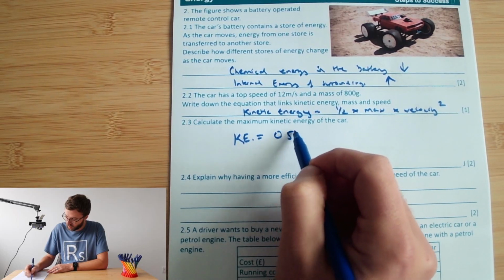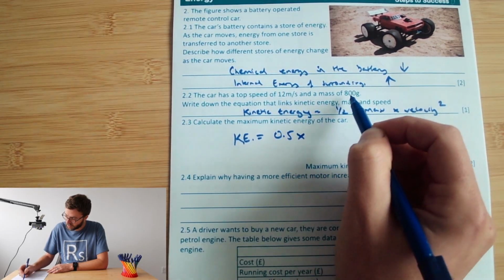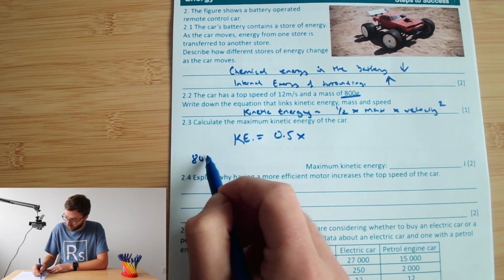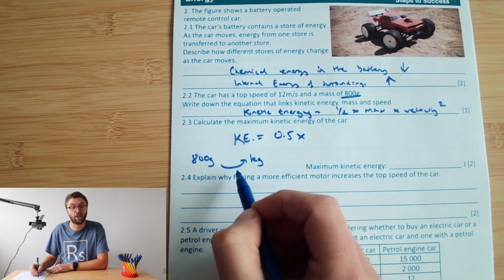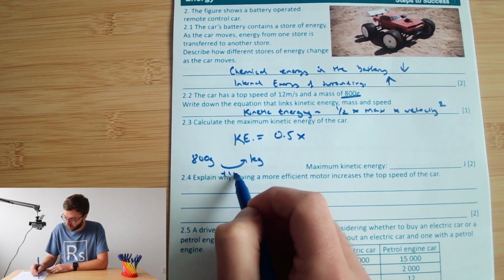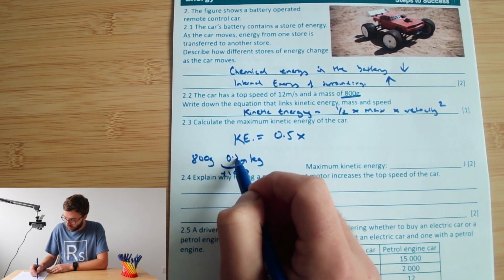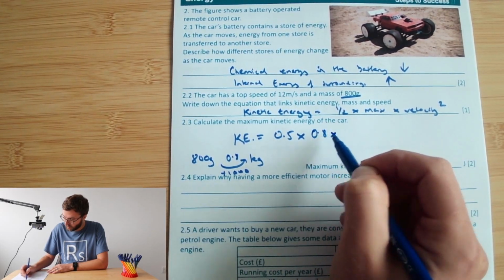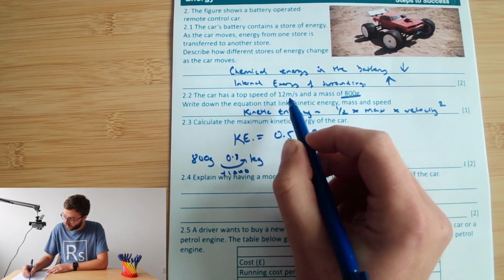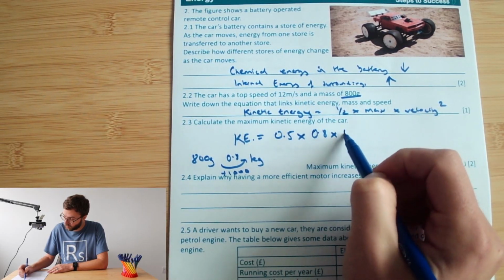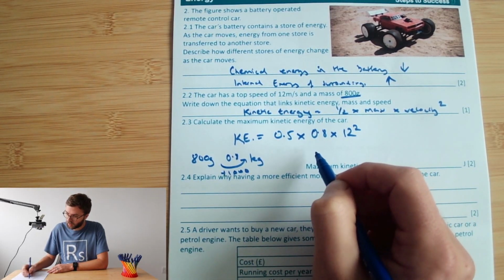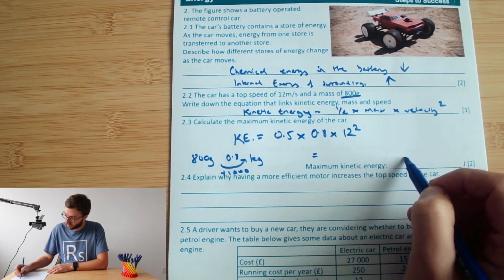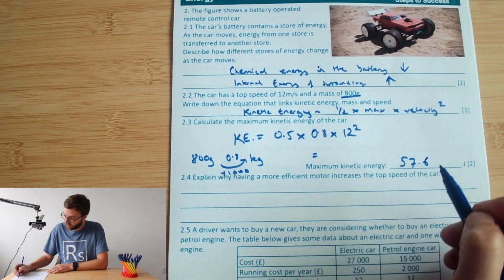It's a half multiplied by the mass. The mass here is 800 grams. We want to turn it into standard units of kilograms, which is divided by 1,000, which gives us 0.8, multiplied by the speed, which is 12, not forgetting squared, and if we work that out, that's going to give us 57.6 joules.